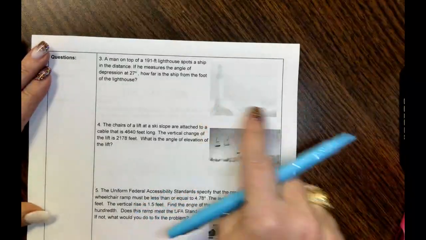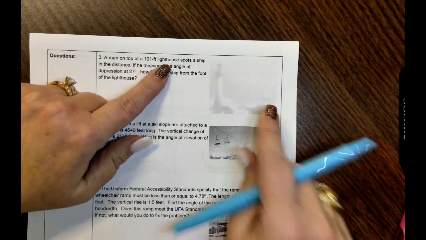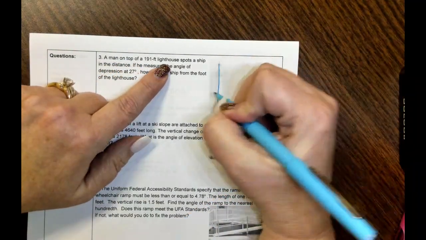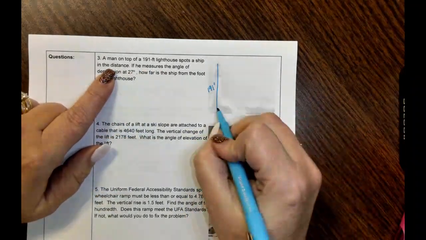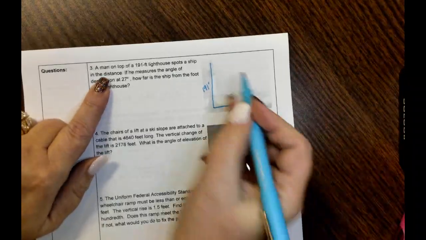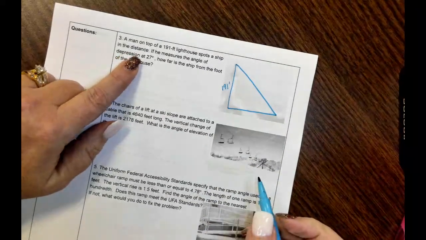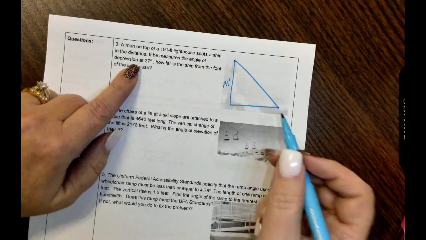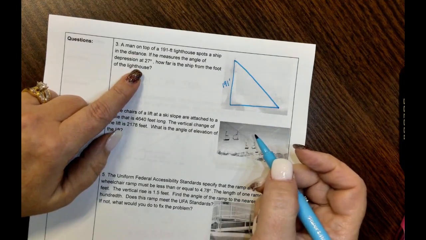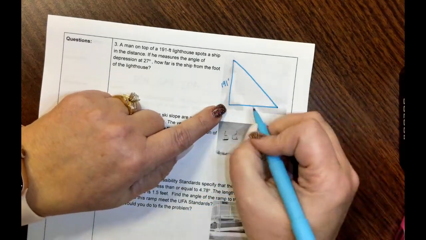So you can't see this picture very well, but there's a lighthouse, and then there's a ship out here. A man on top of a 191-foot lighthouse spots a ship in the distance. Okay, and he's up here, looking down at this ship. If he measures the angle of depression, remember that's from the horizontal down, at 27 degrees, how far is the ship from the foot of the lighthouse? Here's the foot of the lighthouse, and here's the ship. So the question is asking, how far is that?